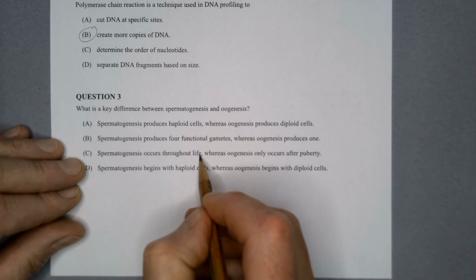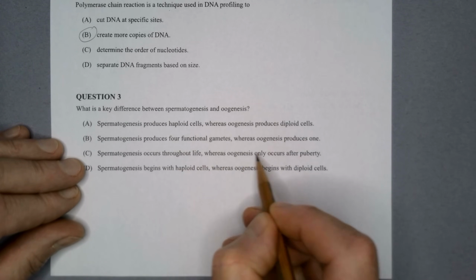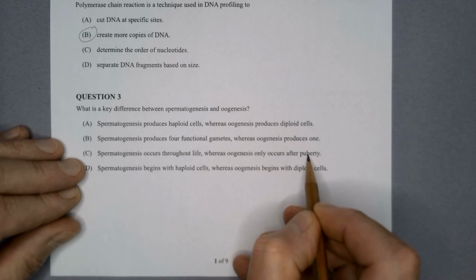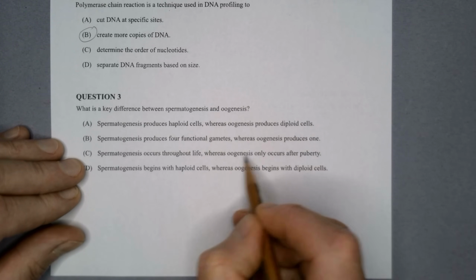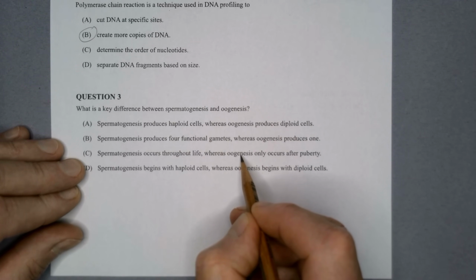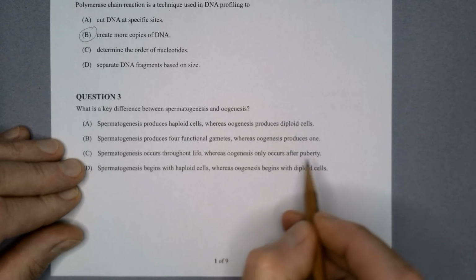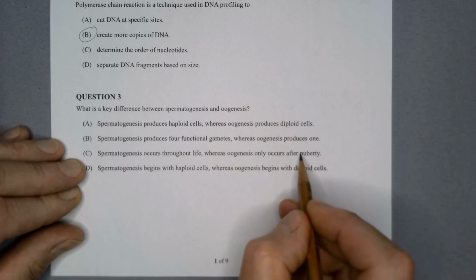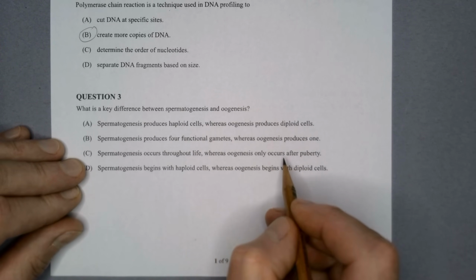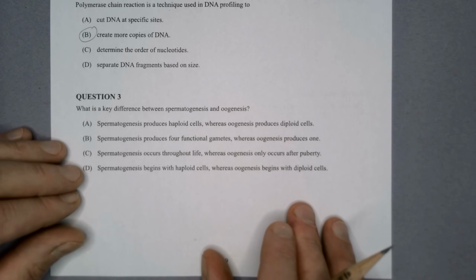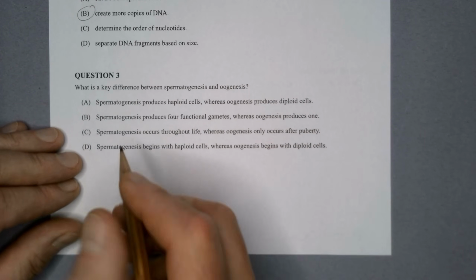Spermatogenesis occurs throughout life. That's true, whereas oogenesis only occurs after puberty. Oogenesis begins before birth, in fact, and finishes in the fertile period of a woman's life between puberty and menopause. So I'm not going to go for that.